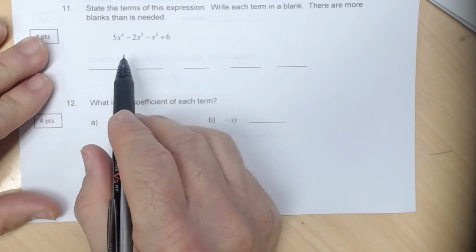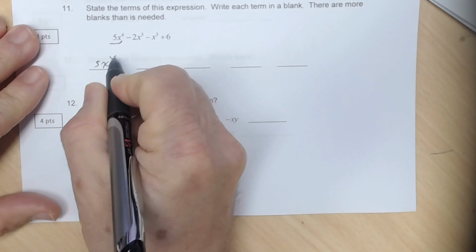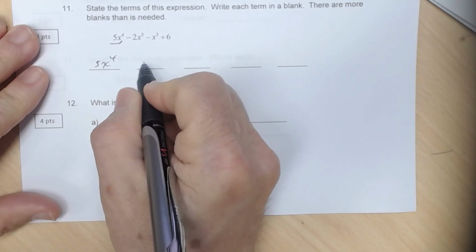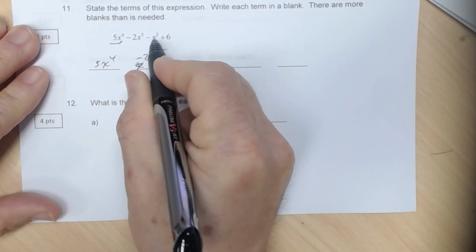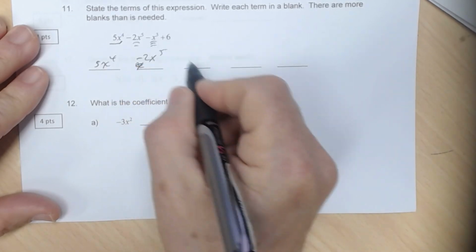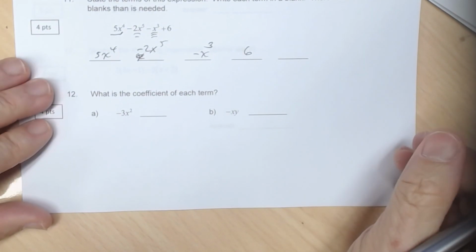In number 11, you want to state the terms. So you have 5x to the 4th, you have a negative 2x to the 5th, you have a negative x cubed, and you have positive 6.